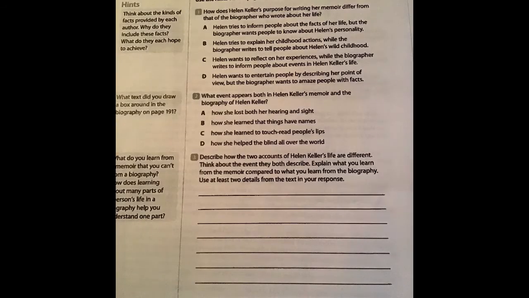We then go on to page 192. So after we've read both texts, the questions they're asking have to do with both texts. We're comparing and contrasting both stories that we just read, both A Remarkable Life by Mary Wilkes and the excerpt from The Story of My Life by Helen Keller.